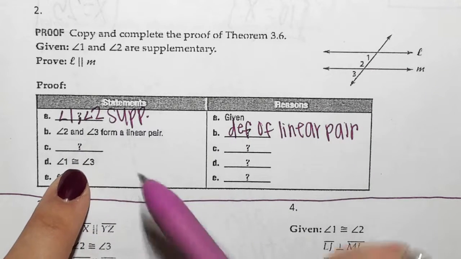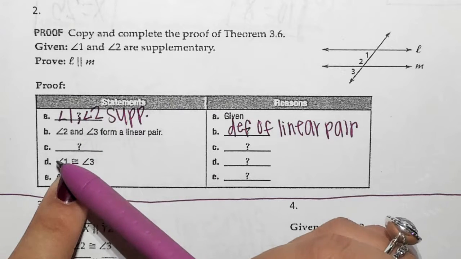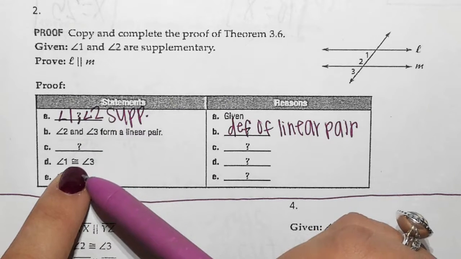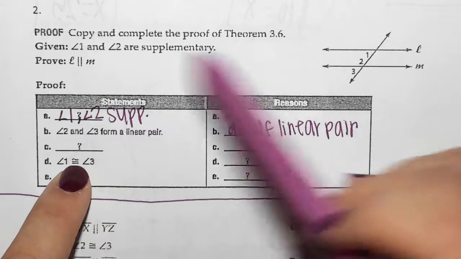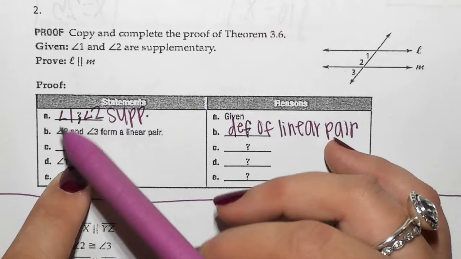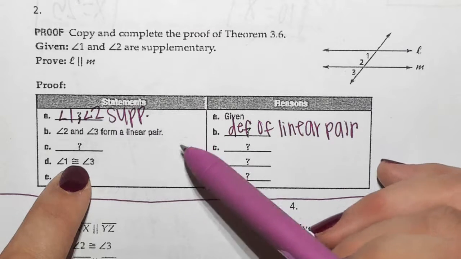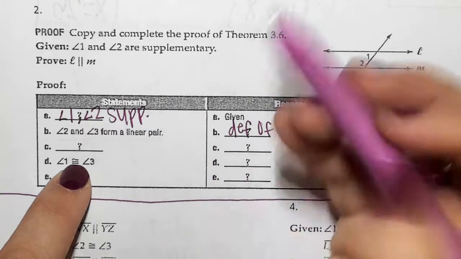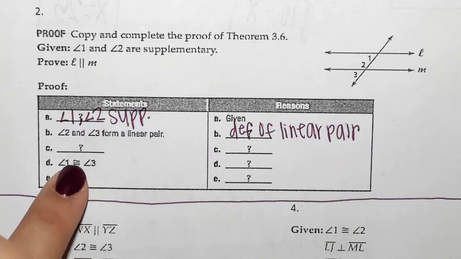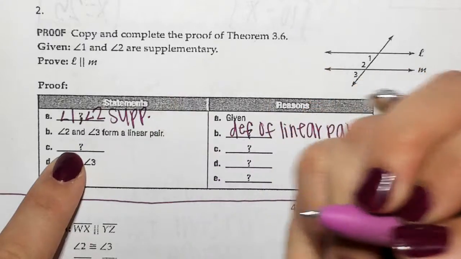Okay, so look at what we're trying to get to. We're trying to get that angle 1 is congruent to 3. So we know 1 and 2 are supplementary, or that's what we were given, but you could also say consecutive. We know 2 and 3 form a linear pair. Do we know anything about 2 and 3 being supplementary? Yeah, if they're a linear pair, then they can be.